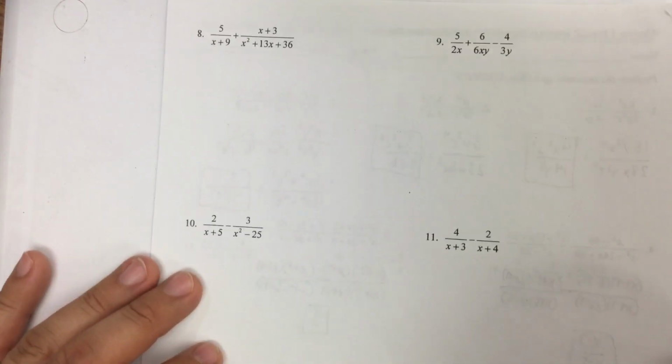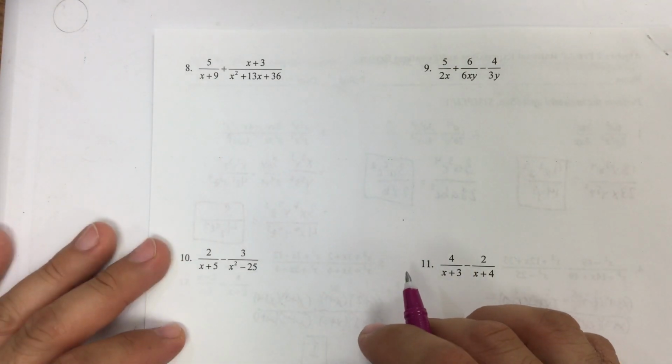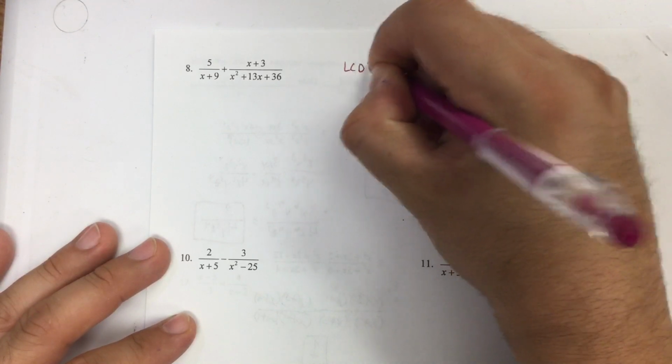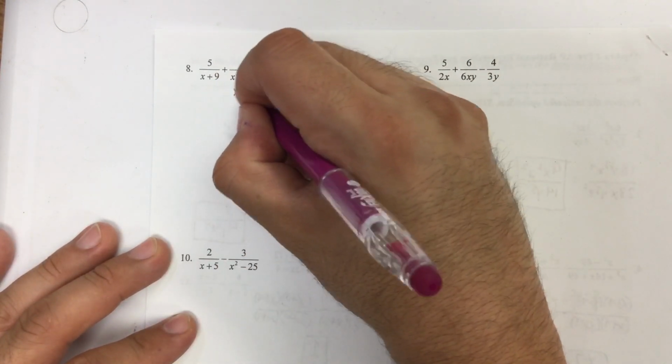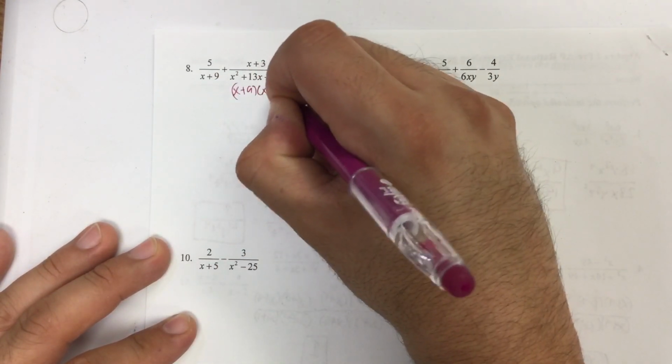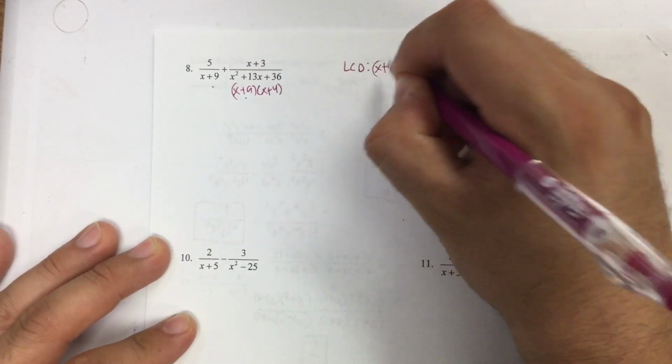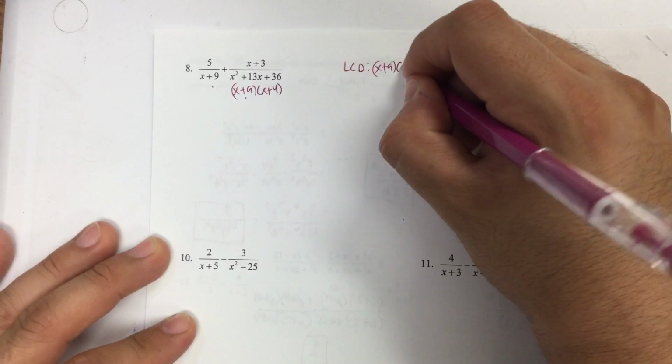Number 8. So here, it's adding or subtracting now. So first thing we're going to do is we're going to find our LCD. So I'm going to factor this, x plus 9, x plus 4. So I see they have x plus 9 in common. And what's not in common is the x plus 4.